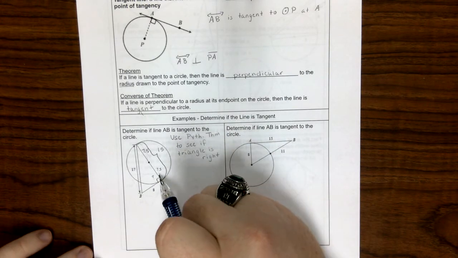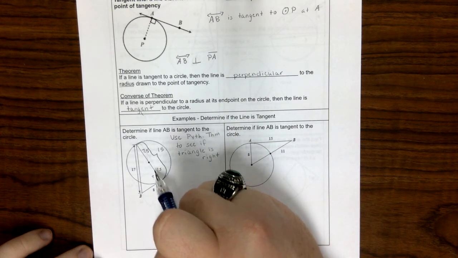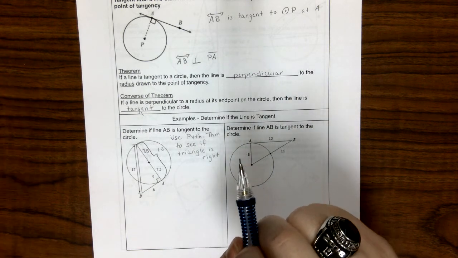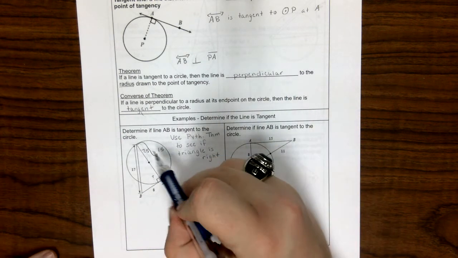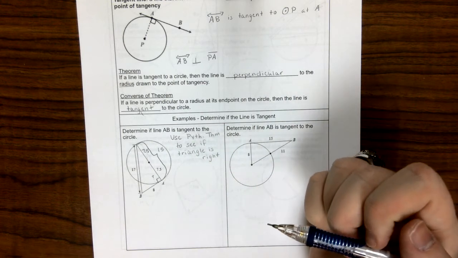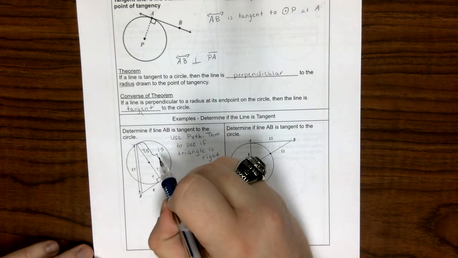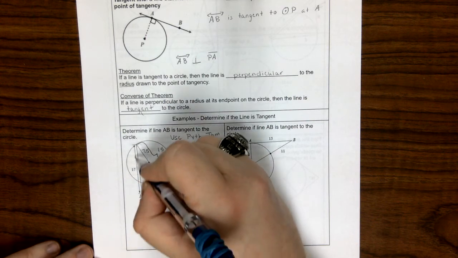They're going to give you a part of the side. You have to find the other one using the fact that it's a radius, and then add them together to get the whole length of the side of the triangle. So we got 8, 15, and we know this whole thing was 17.